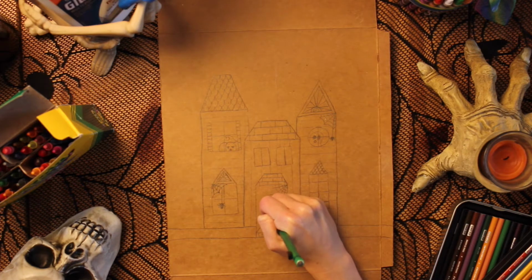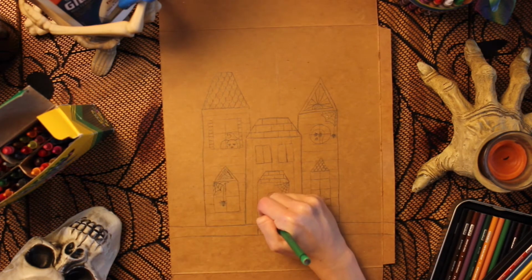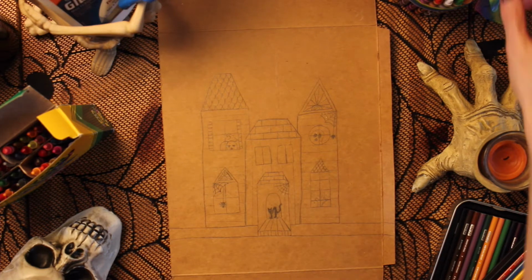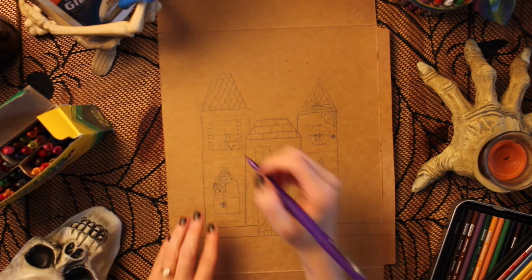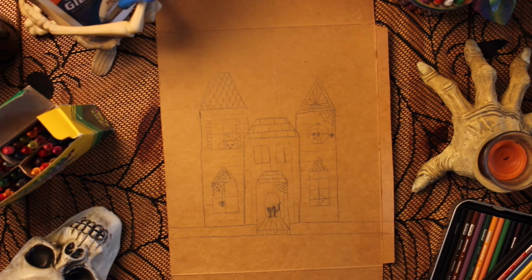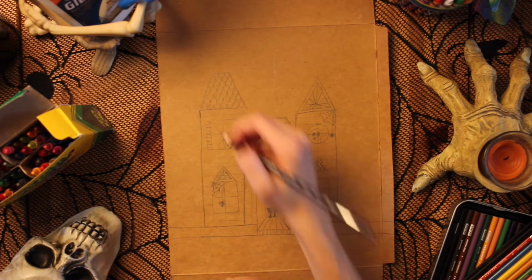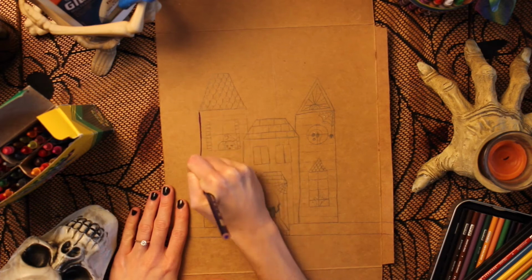See, even Miss G wanted to change something on hers too, so that's why we usually work in pencil first. Alright, but now we're going to talk about adding color. So I'm going to use a purple for my Victorian home, but you could choose any color you like. Perhaps the darker the better. I'm going to start with my outlines first.